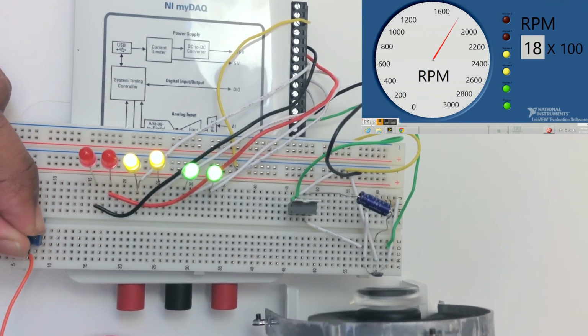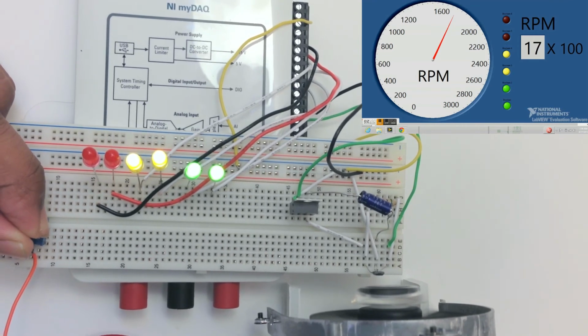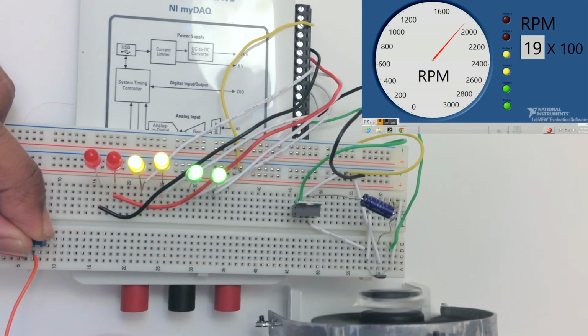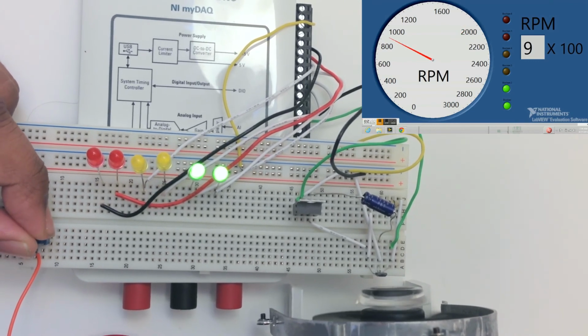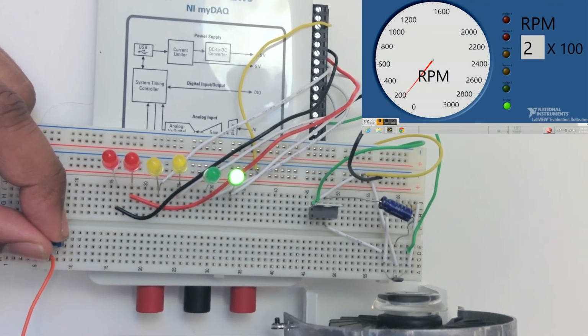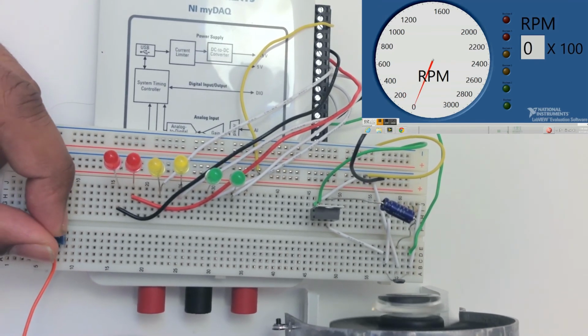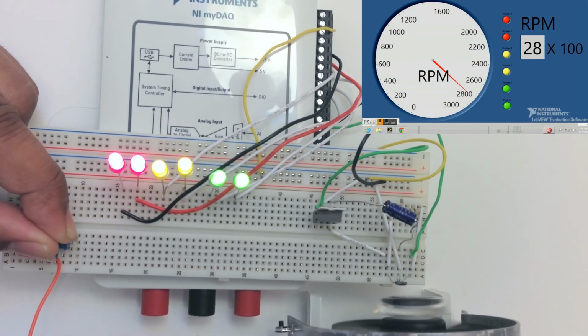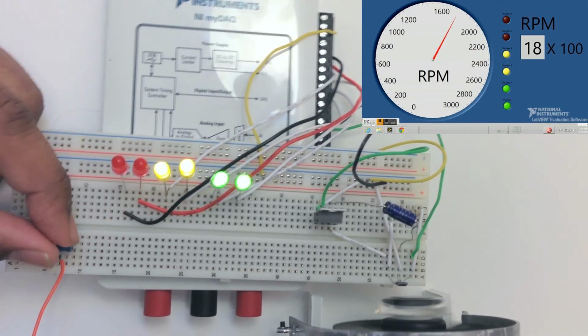These LEDs are programmed to glow incrementally. For every 500 RPM, an extra LED glows. Thus, the first LED indicates RPM lower or equal to 500, and the second 1000, and so on up till 3000. These LEDs can be programmed to glow at different RPMs, which would aid the driver using manual transmission to have an efficient shifting pattern.